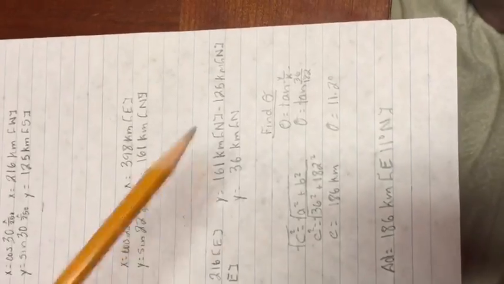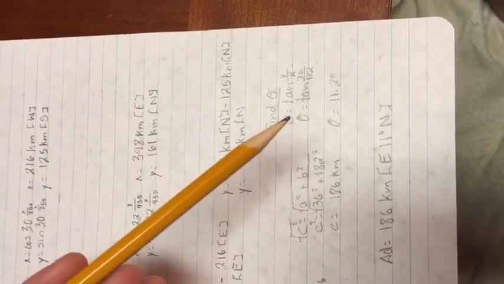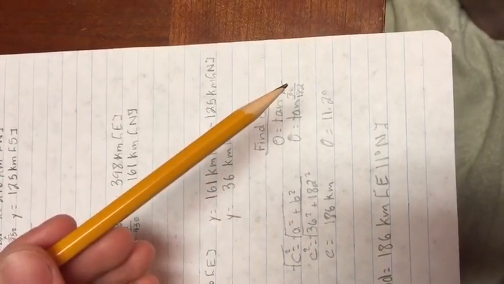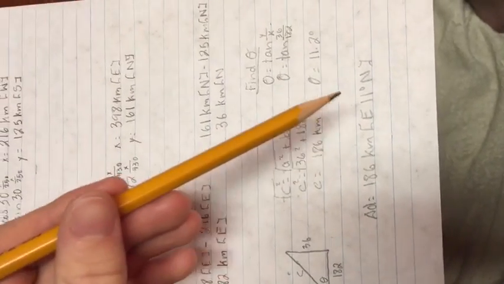No, we're not done. We have to find our angle theta. In order to find theta, we have to use the tan of y over x. Tan theta is equal to 36 over 182, and then our angle theta is equal to 11.2 degrees. That gives our total displacement of 186 kilometers east, 11 degrees north.